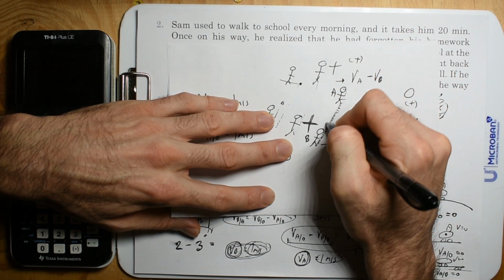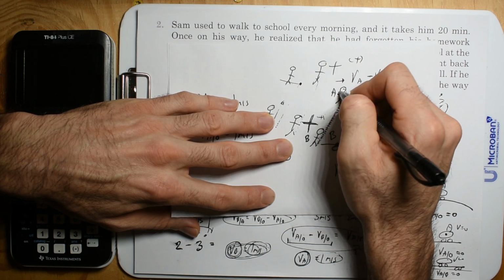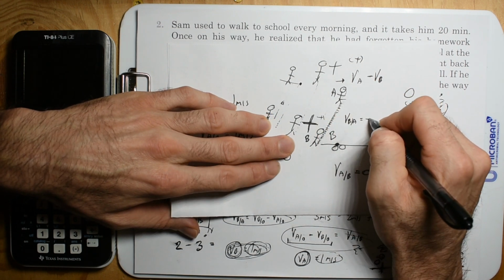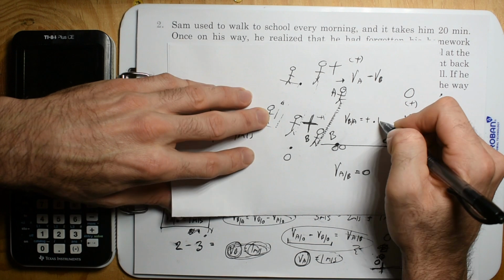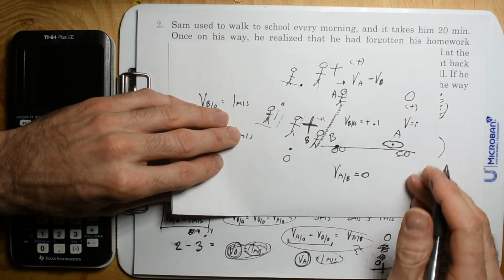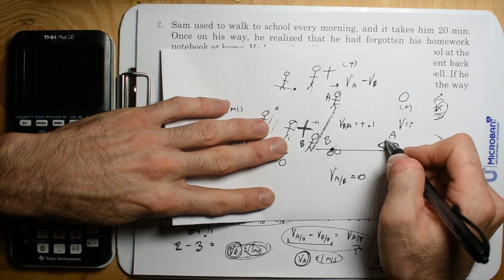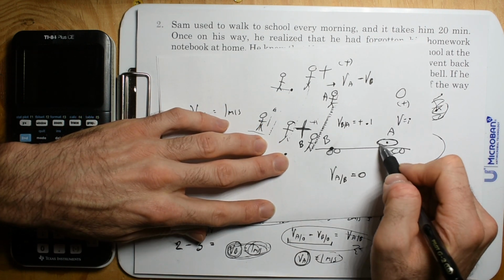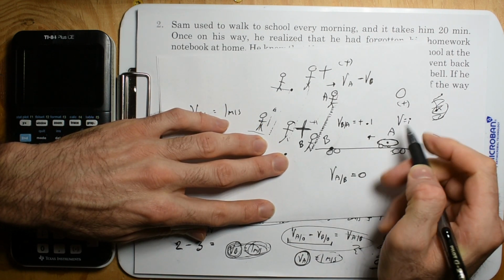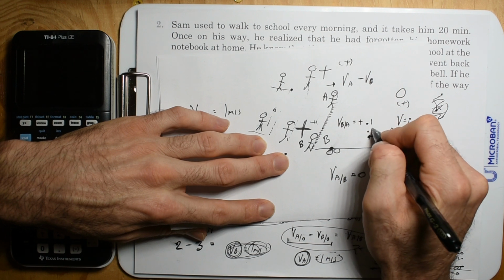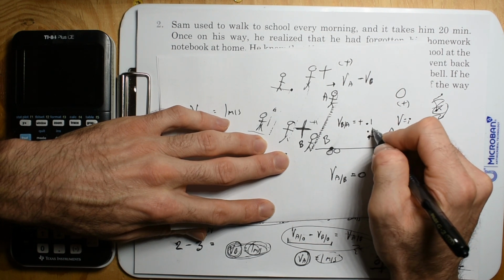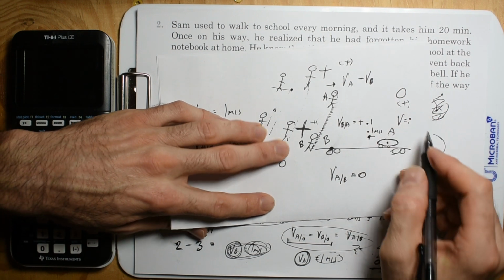If you're A, you look back, it looks like B is going in a positive direction. So this is just going to be positive 0.1. It's kind of a small number. Holy Toledo. So that would be the same case as if this car started to roll backwards, and let's say it just rolls backwards at a speed of 0.1 meter per second.